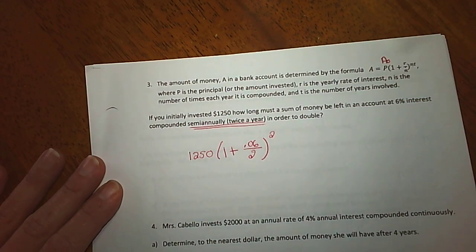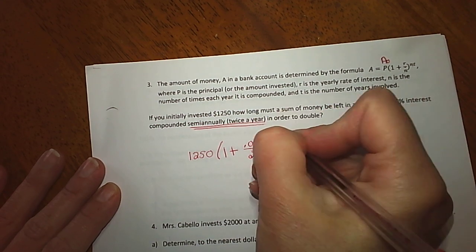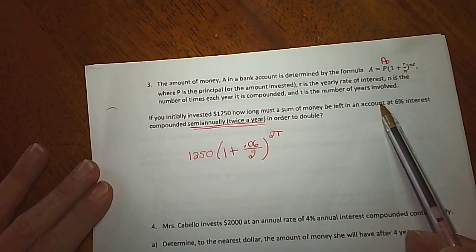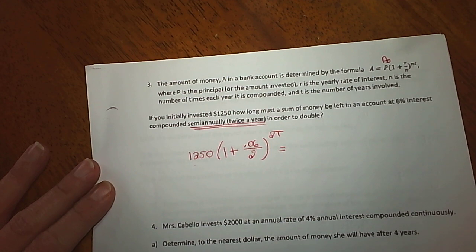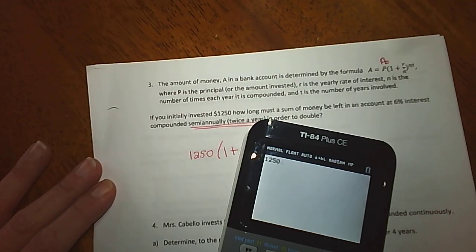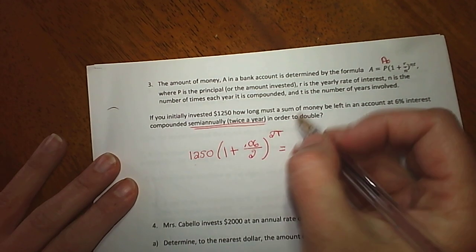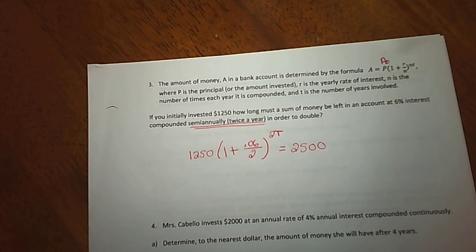Now, if you invested, right, how long means we don't know what the time is. So I'm going to leave it T. Will it take you to double? So we want to double our money. So if we started with 1,250, we want to double it. So I'm going to times it by 2. That means I want to know when we're going to have $2,500.